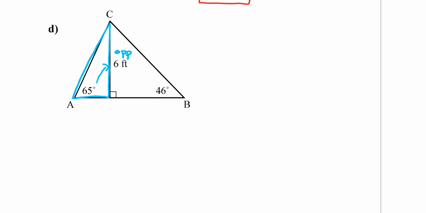And I need to find this short distance right here. I'll call that x. So x would be your adjacent because it's right next to the 65 degrees. So I'm given the opposite and I'm given the adjacent, right? So the trig function that relates opposite and adjacent is your tan function. All right, so I need tan of the angle, so tan of 65 degrees.